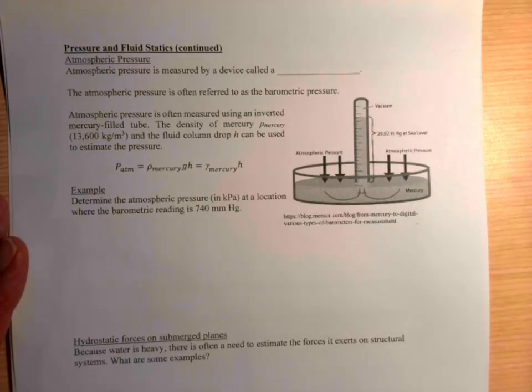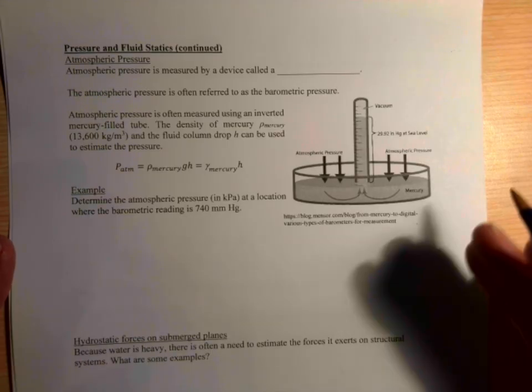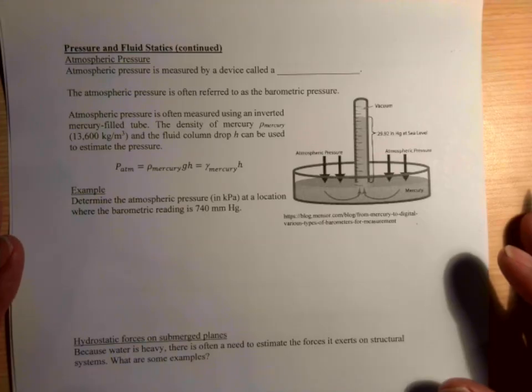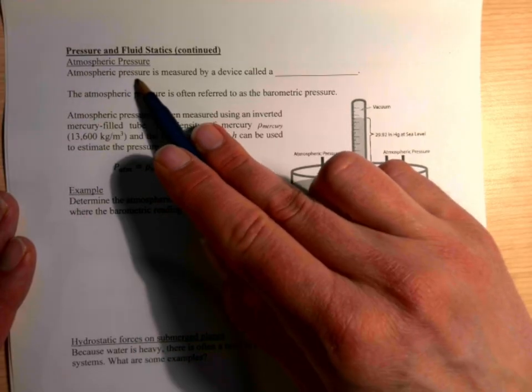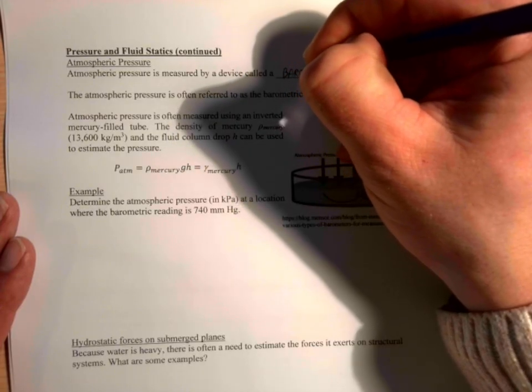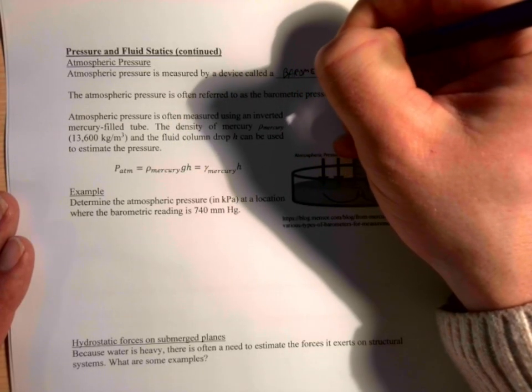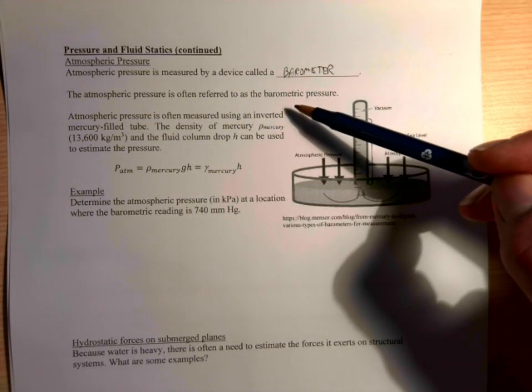So differential manometers measure the pressure relative to different points within a fluid. We also might want to know the atmospheric pressure. If we want to know the absolute pressure, we need to know the atmospheric pressure in addition to the gauge pressure that we would get from a manometer. Okay, so a device that we use to measure the atmospheric pressure is called a barometer. And so the atmospheric pressure is sometimes called the barometric pressure.